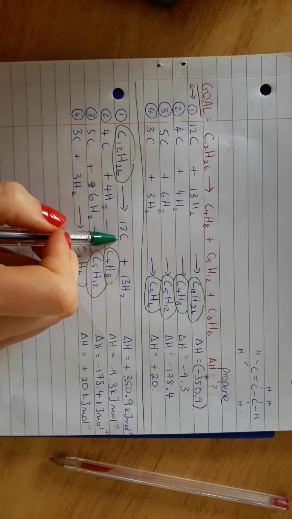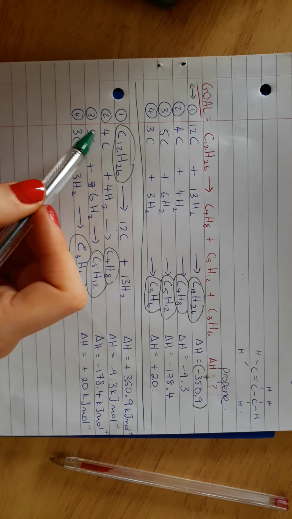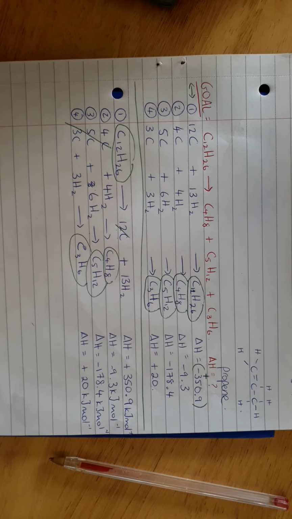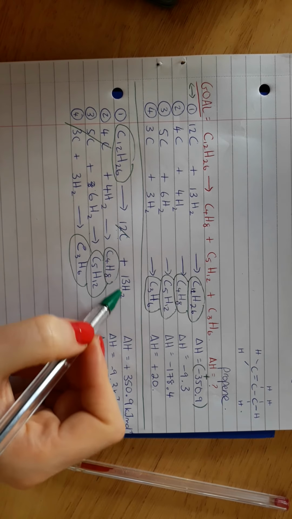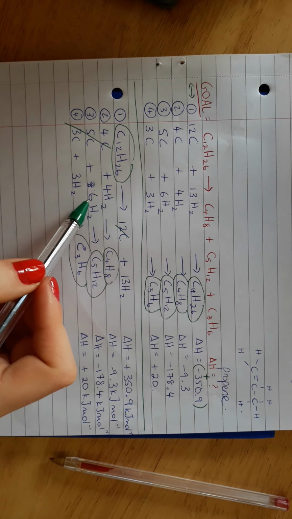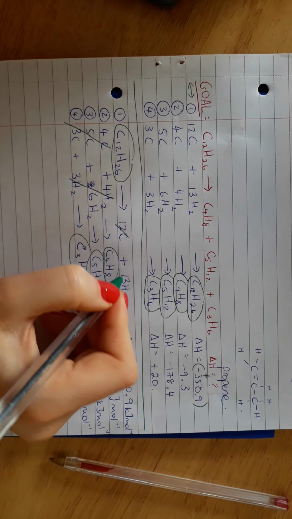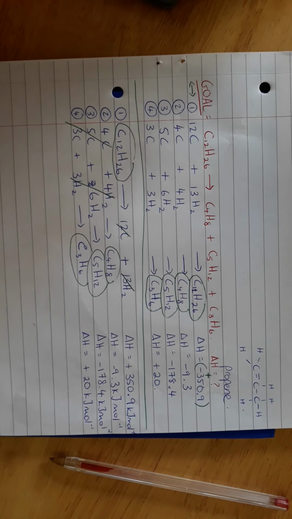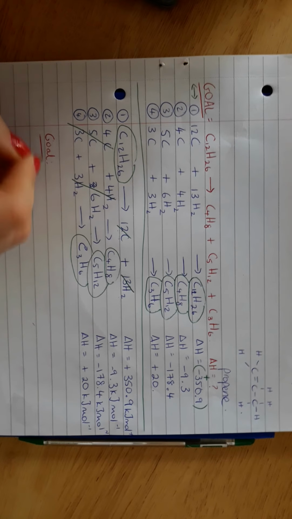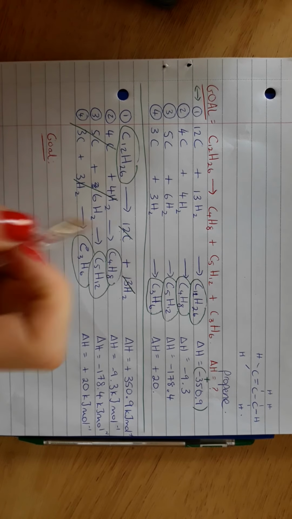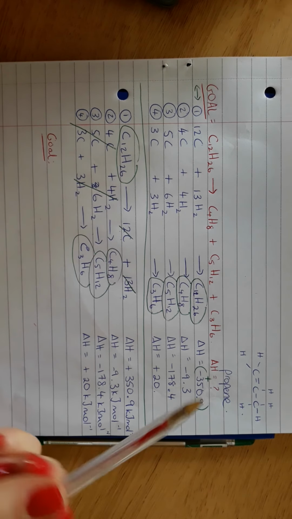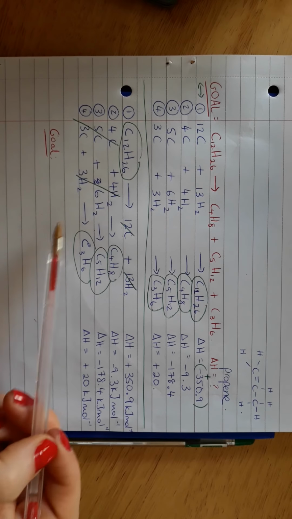I'm hoping at this stage everything else will cancel. So 12 carbons on the right, I have 4 and 5 is 9, 10, 11, 12. So all of those cancel with those 12 carbons. 13 hydrogens on the right, and I have 4 and 6 is 10, 11, 12, 13. All of those cancel with those. So perfect. It is now time to rewrite out the goal equation again because you've actually achieved your goal. This is what you set out to do, find the overall heat of reaction from all these intermediate equations, and now we see that it has worked out.